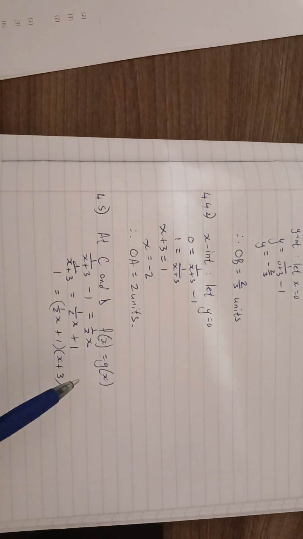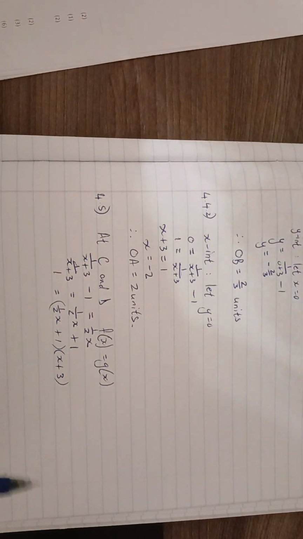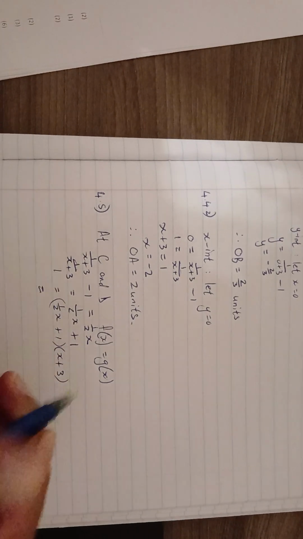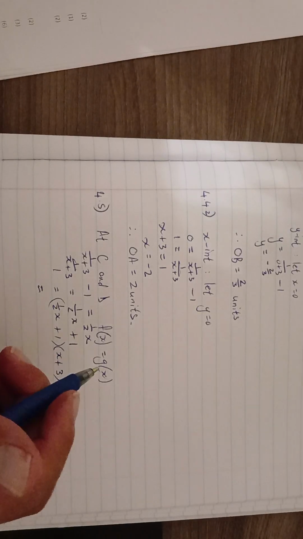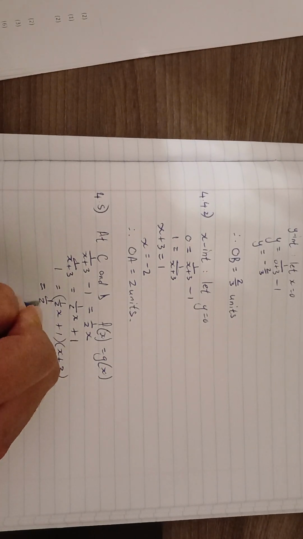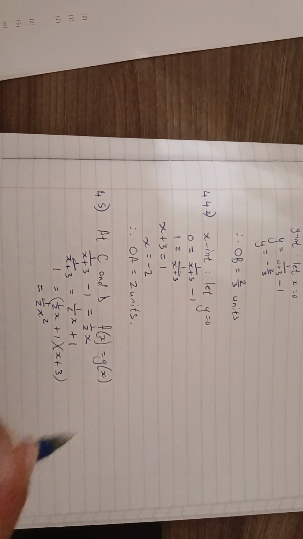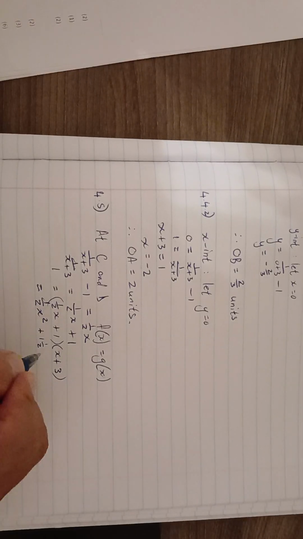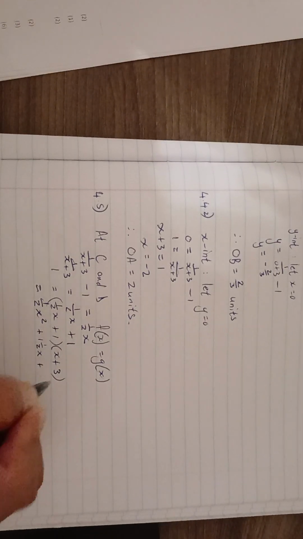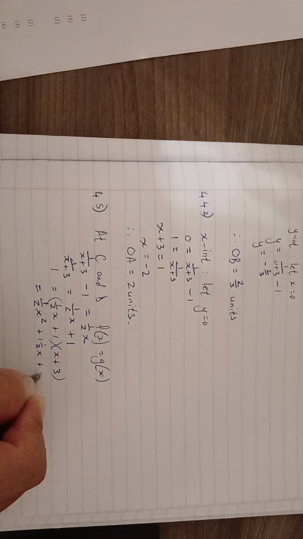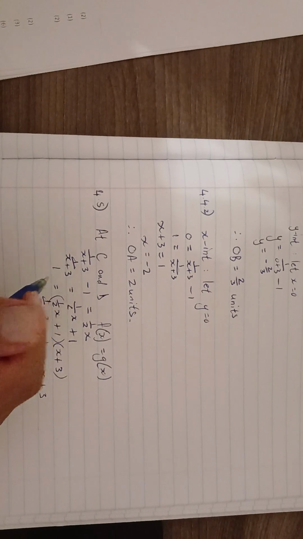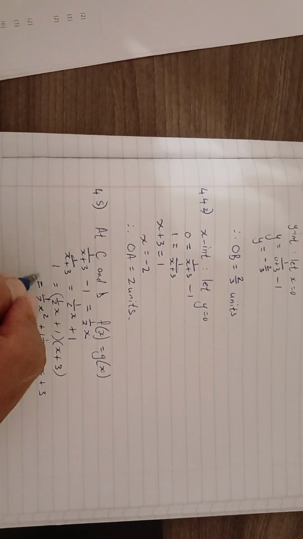I could have done something to make it simple, I could have multiplied by 2, but anyway, let's go with this. If I multiply that with that, that's going to be half x squared. That times that is going to be 1.5x. That times that is 1x, or just x. That times that is 3. I'm going to bring over that 1 as well, so that's going to be minus 1.